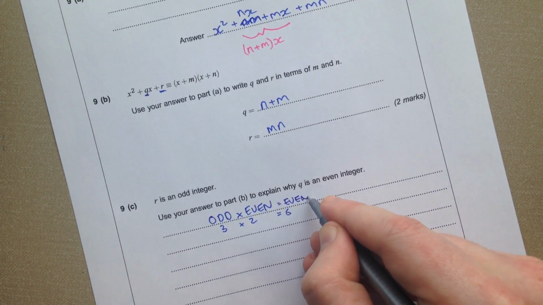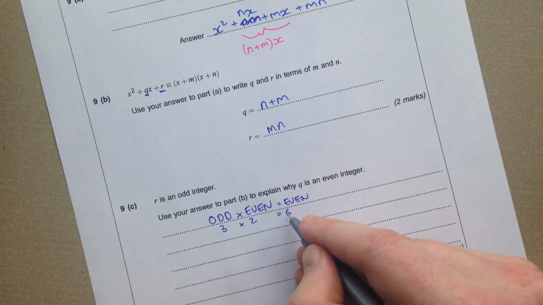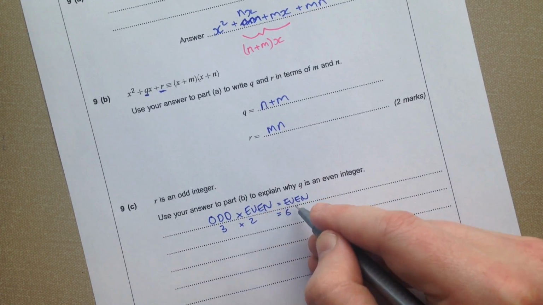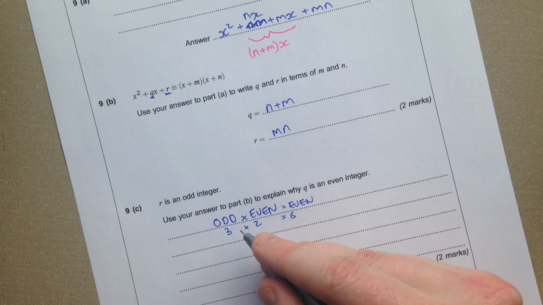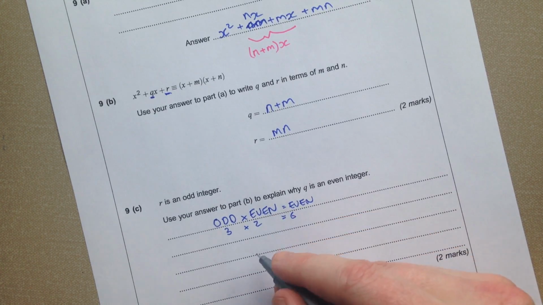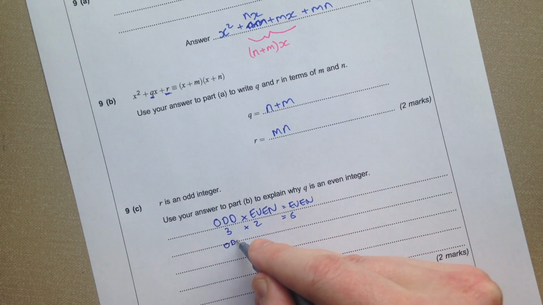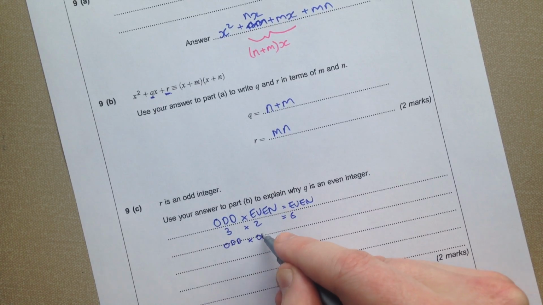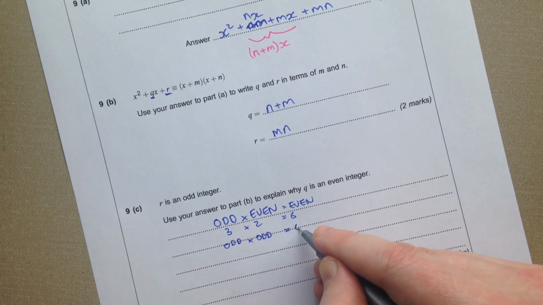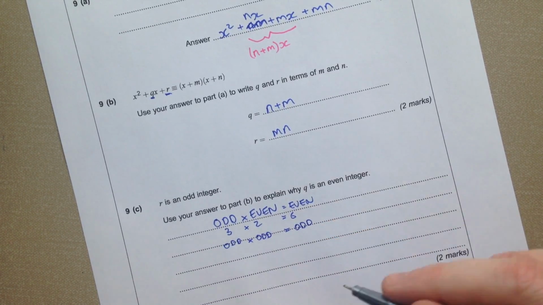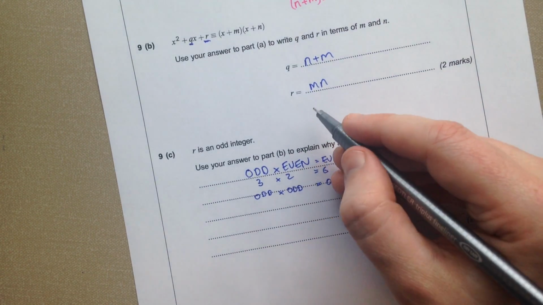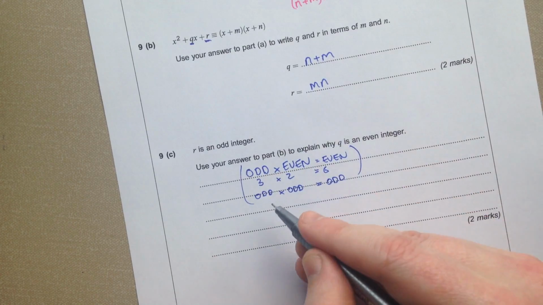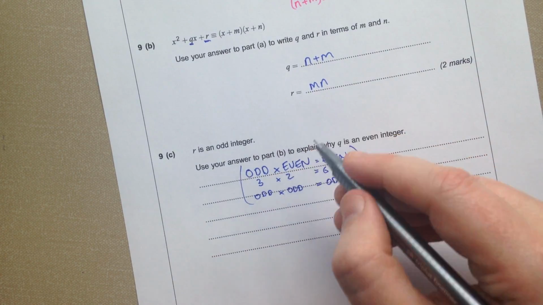And the reason it's even is because it's got a factor of 2 in it. If this has a factor of 2, then this has to have a factor of 2. So we can't have any evens in a multiplication in order to give us an odd. The only way that you can get away with that, to give you an odd answer, is to do an odd times an odd. So that's my explanation of that.